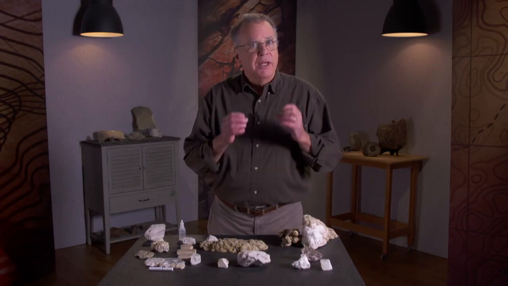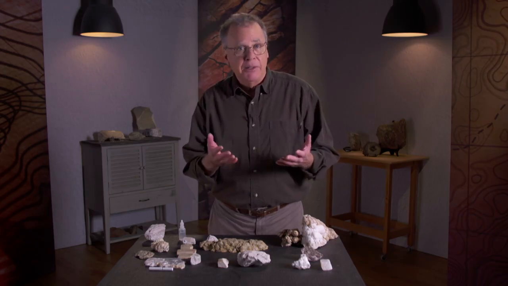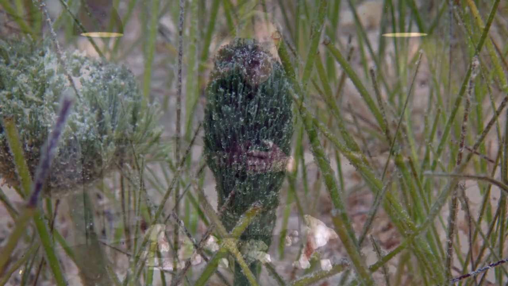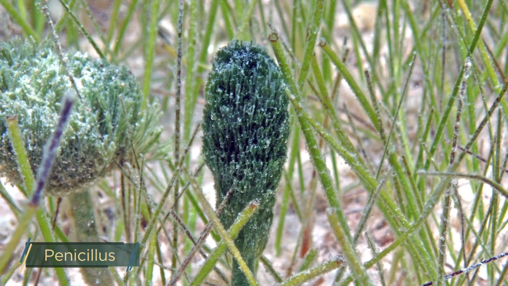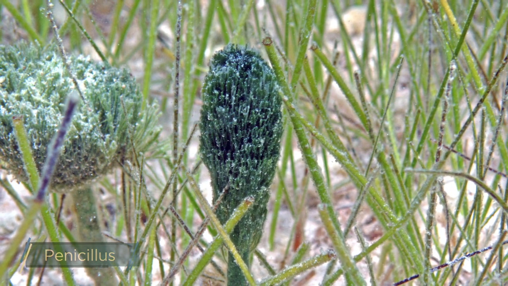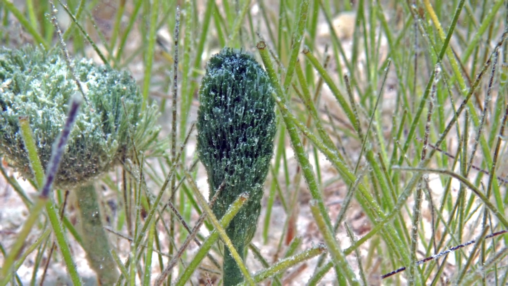Limestone muds form in a number of ways, but a common one is the production of aragonite crystals by calcareous algae. The aragonite is deposited when the algae die. Penicillus, for example, is a calcareous type of algae in Florida Bay that produces aragonite mud. This is the mud being deposited on the west side of the Florida Keys.